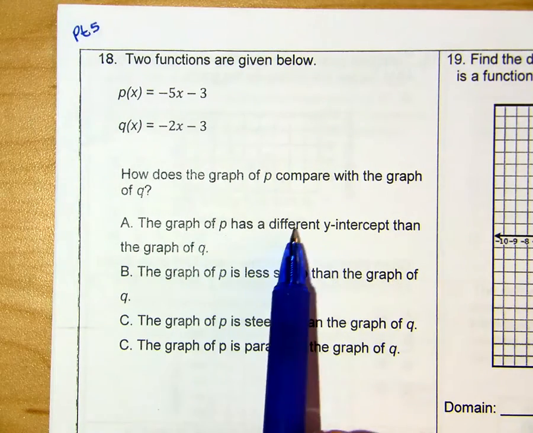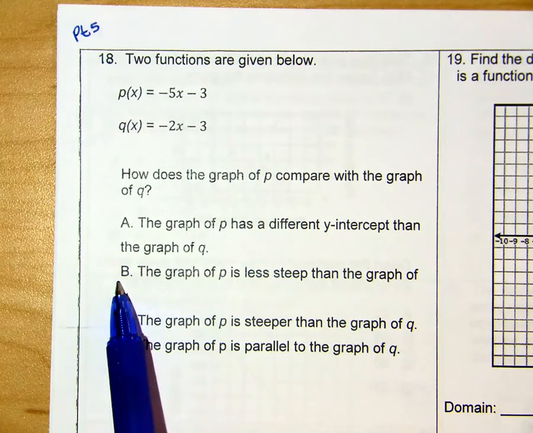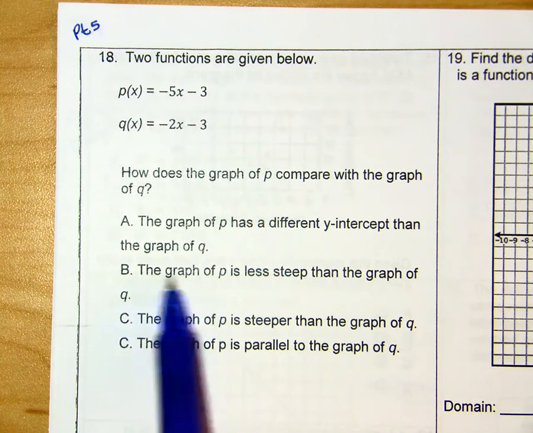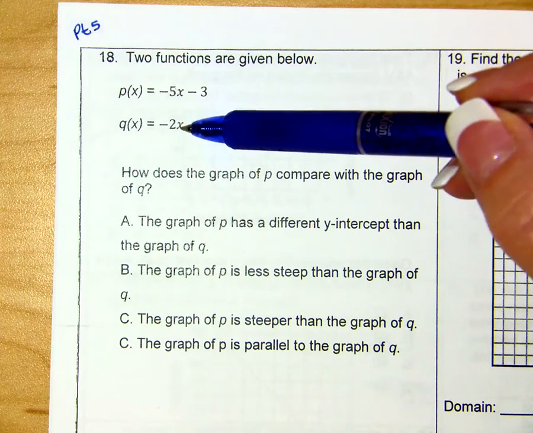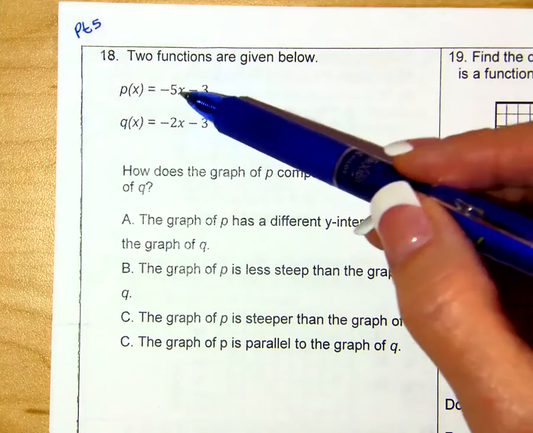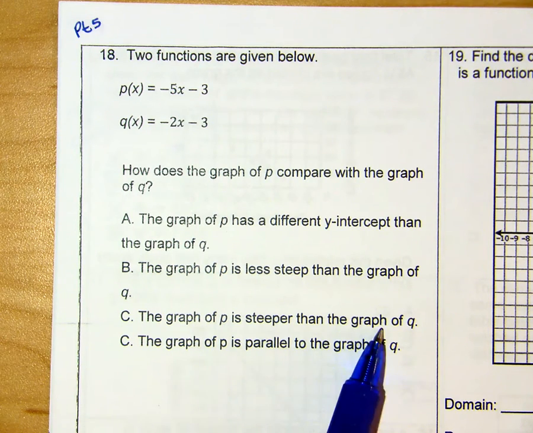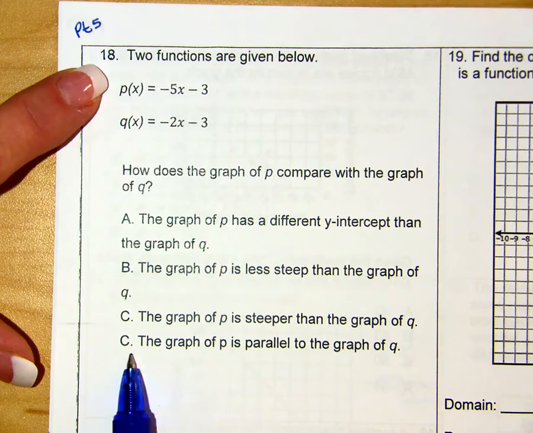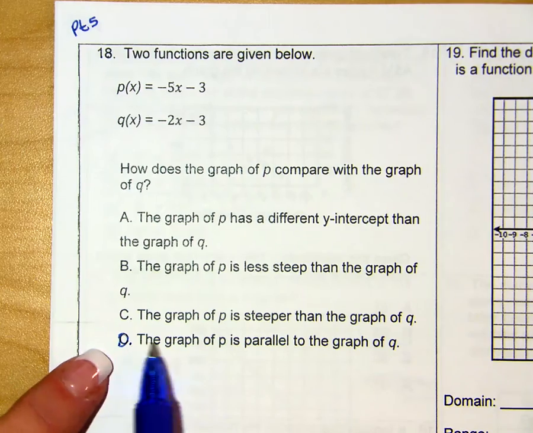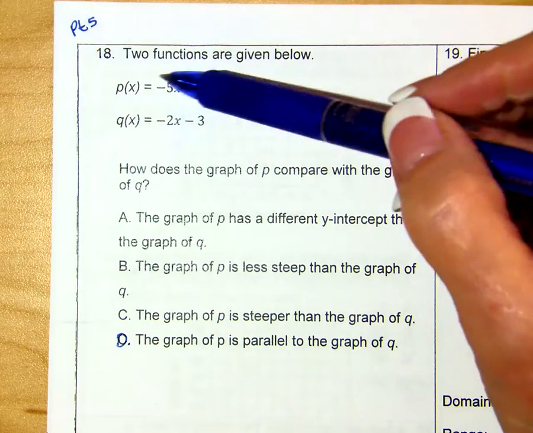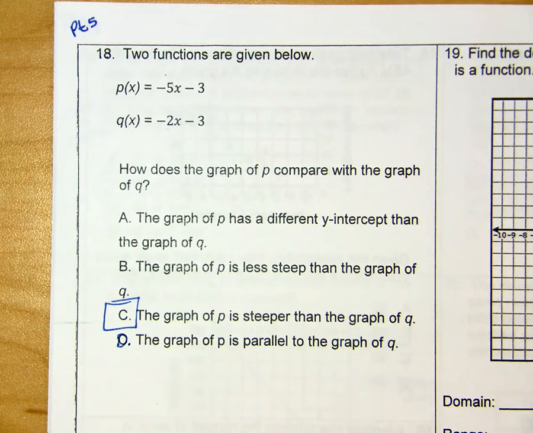It says the graph of P has a different y-intercept, and that's not true because they have the same y-intercept. So that's not what we're looking for. The graph of P is less steep than the graph of Q. 5 is bigger than 2, so while they're both in the negative direction, -5 is going to be steeper than -2. The graph of P is steeper than the graph of Q, which is correct. That's what we just said, and this should have said answer choice D. I don't know why I have two C's there, but answer choice D says the graph of P is parallel. They do not have the same slope, so they cannot be parallel. Your answer choice here is C.